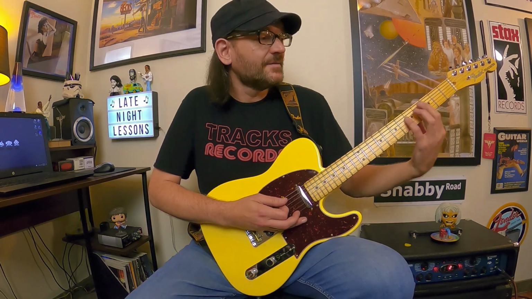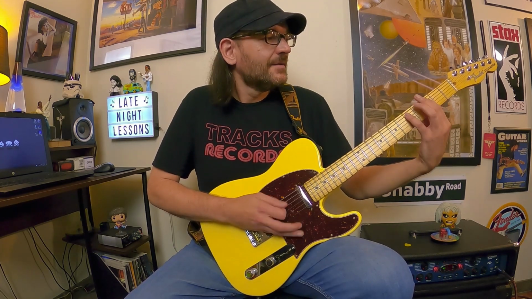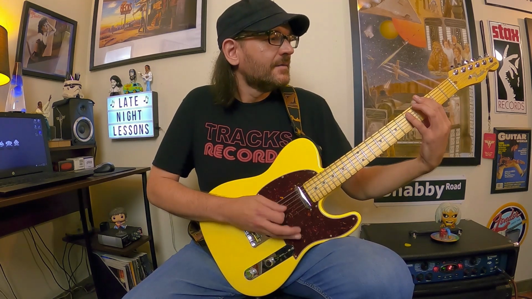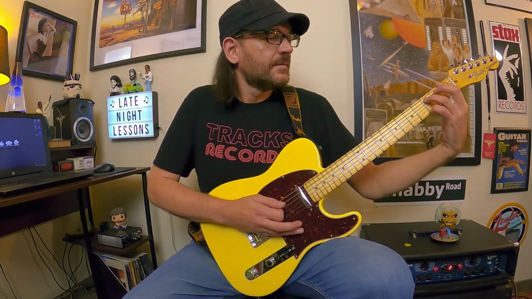So it starts with this G power chord to a G over B to a D power chord like that. And then do that again, the G power chord to G over B to an F power chord right there. And then do that again, G, G over B to D, G, G over B to F.